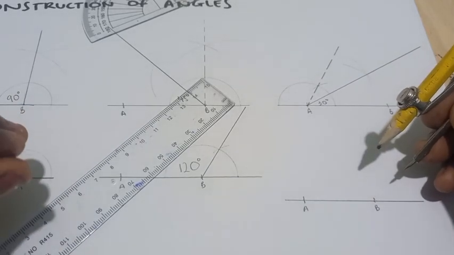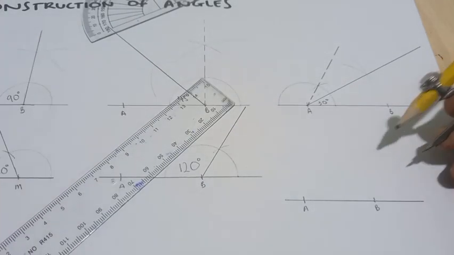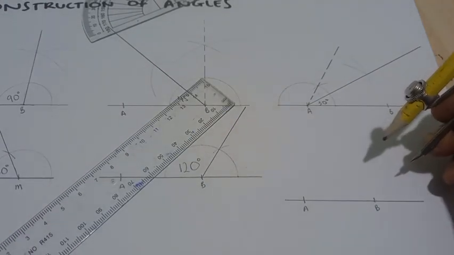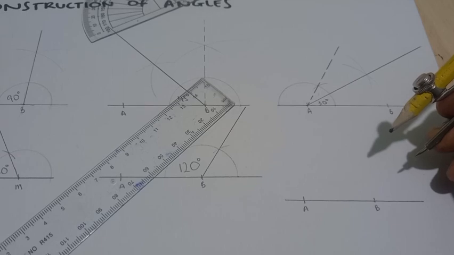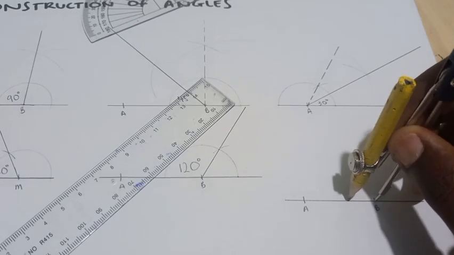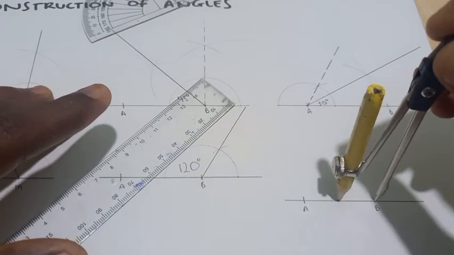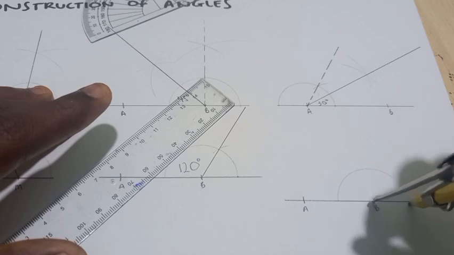What numbers do we need? We can have 60 plus 15, 90 minus 15, 30 plus 45. But the easiest one is 90 minus 15. So let's try this. Angle 75.